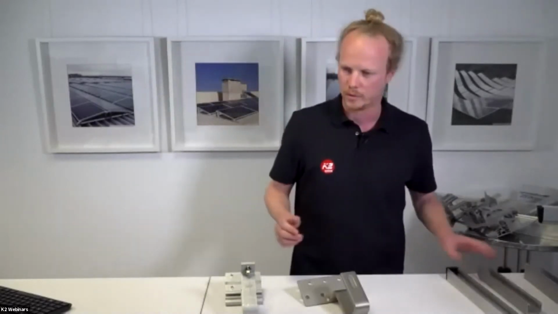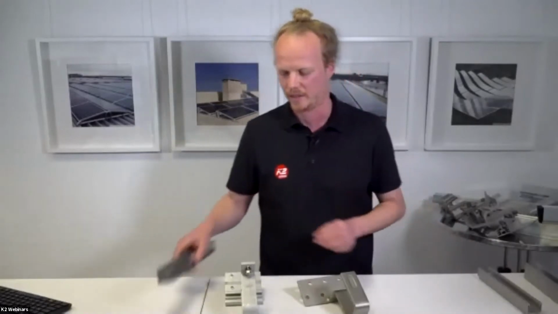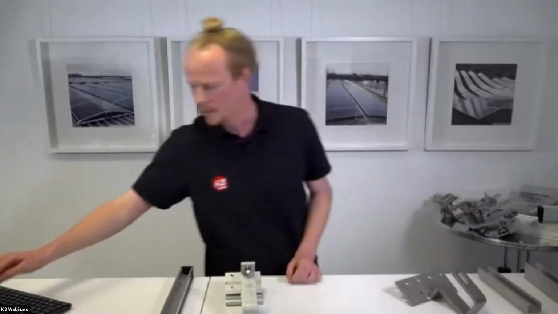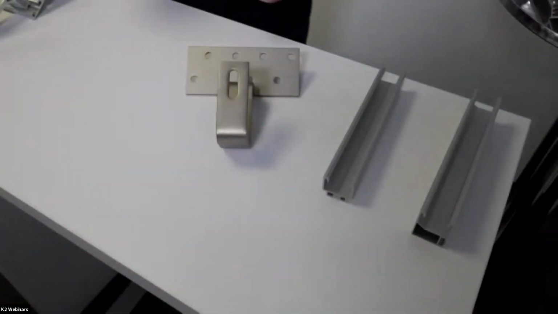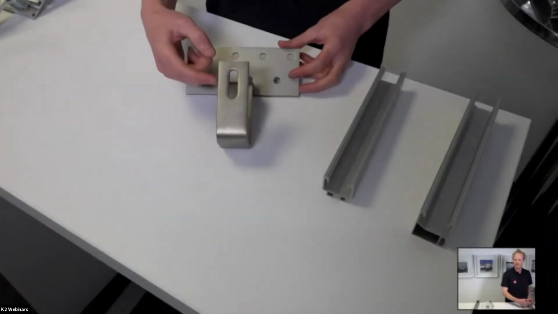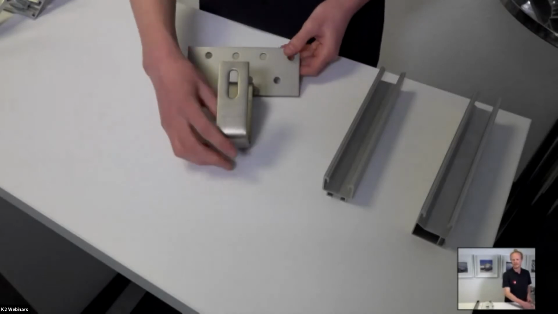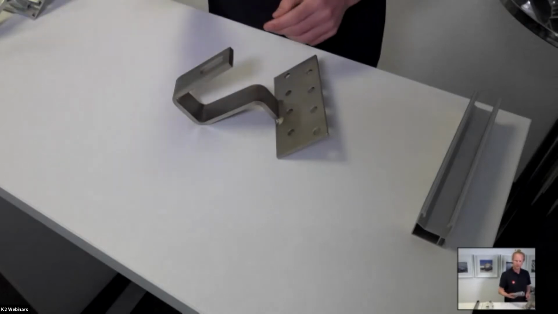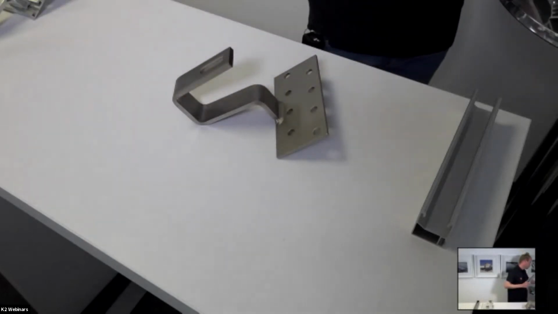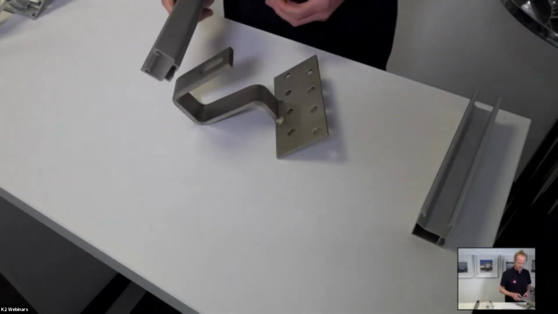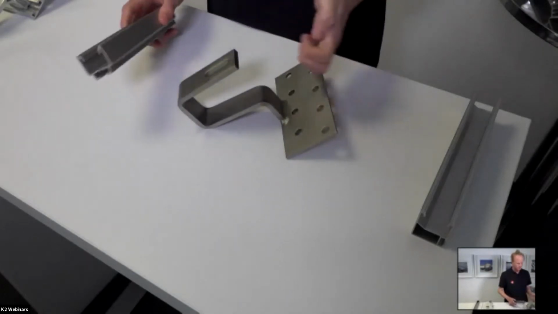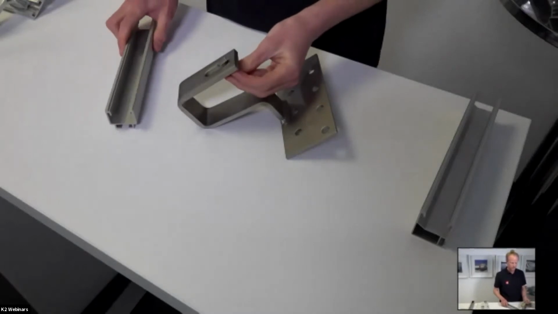And the difference between the fixation, I think, is quite easy to show here. So we have a solid hook, and the main part of the hook is flat. Our SolidRail can then sit on top with a T-bolt.